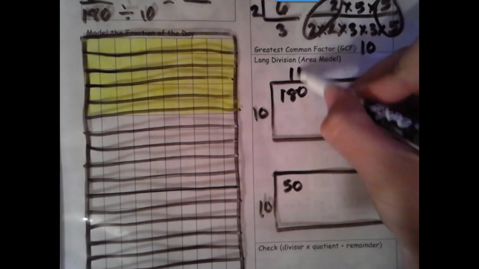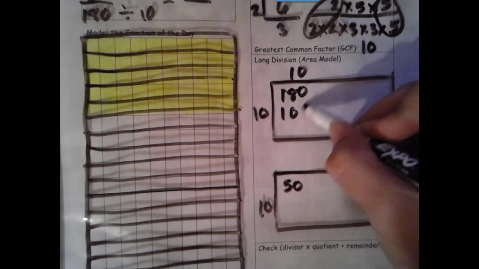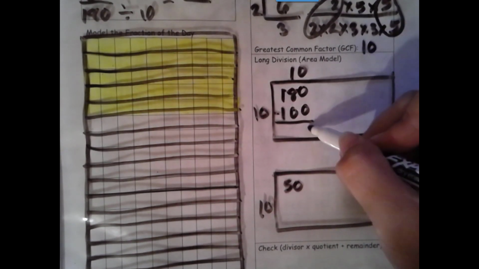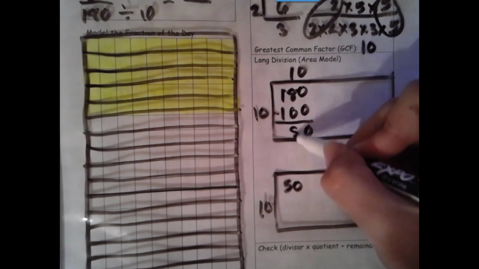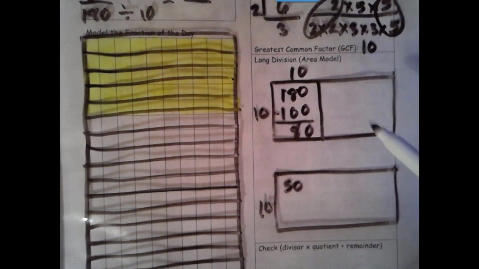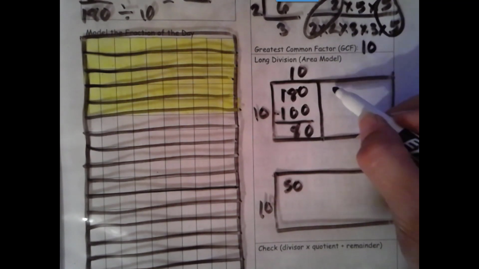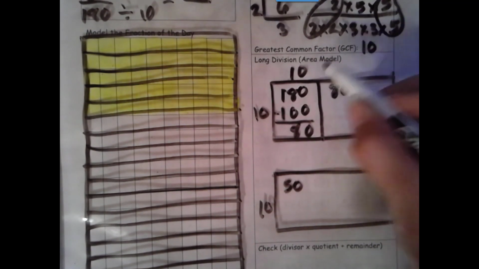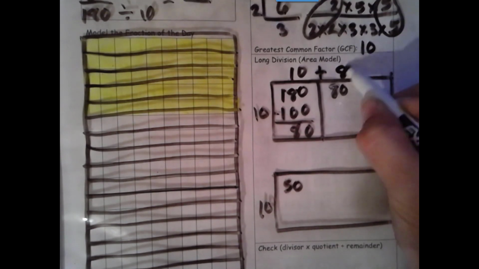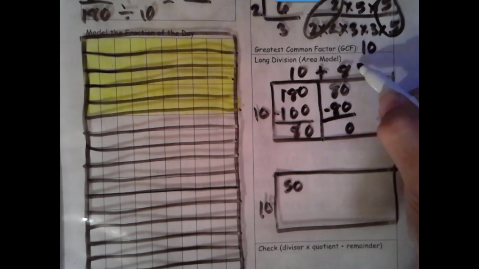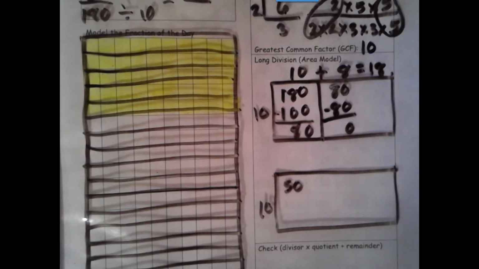I know 10 times 10 is 100. Use what I know. Numbers the same, zeros a game. More on top, no need to stop. So I'm going to have, I can take more groups of 10 out of 80. So I'm going to bring the 80 up here. And 8 times 10 is 80. Numbers the same, zeros a game. 10 plus 8 is 18.